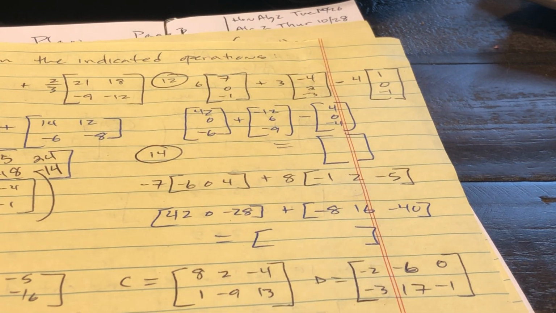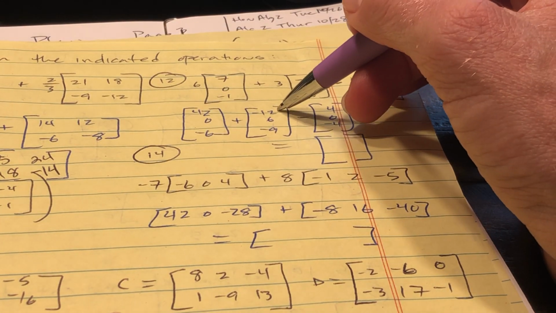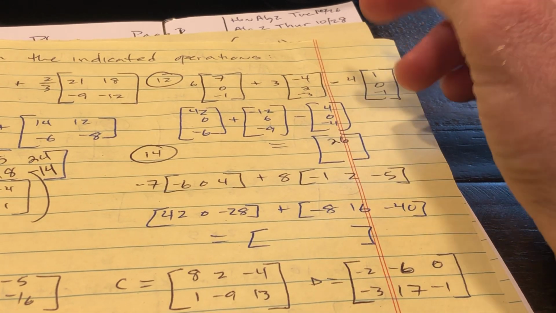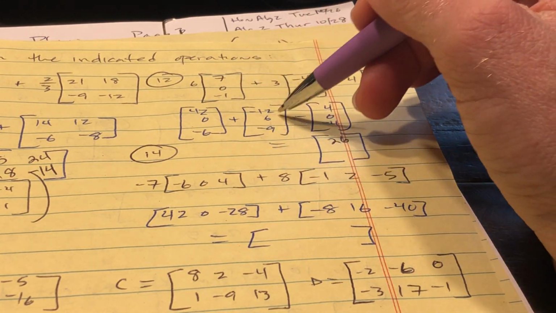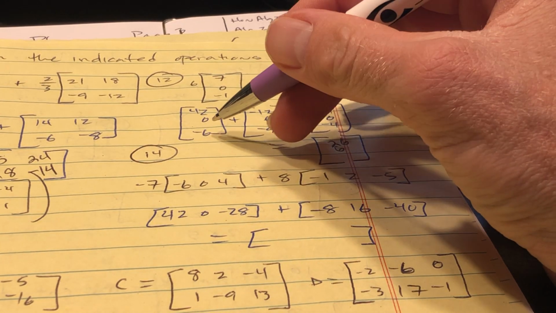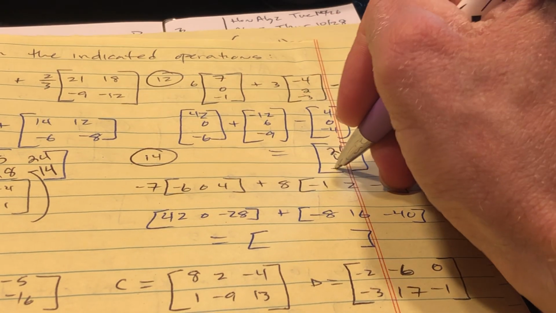That's no big deal. All right, so 42 plus a negative 12 is 30. 30 minus 4 is 26. 0 plus 6 is 6. 6 minus 0 is 6. Negative 6 plus a negative 9 is a negative 15. Minus a negative 4 is a negative 11.